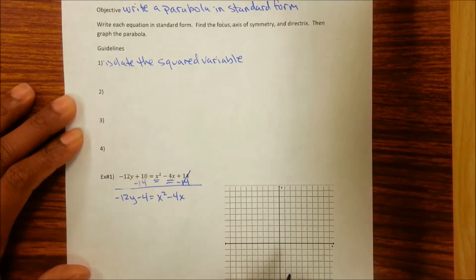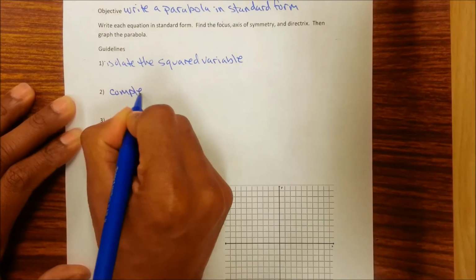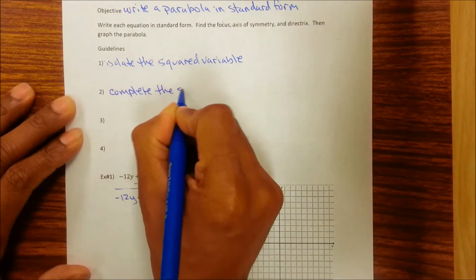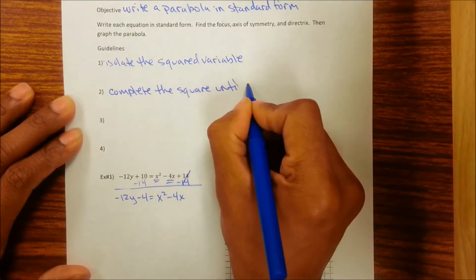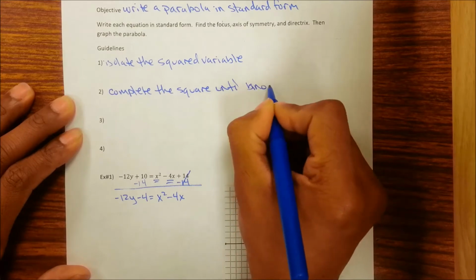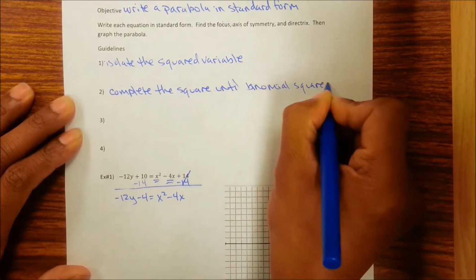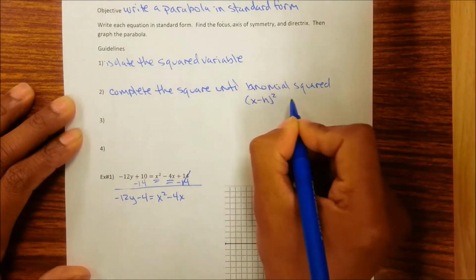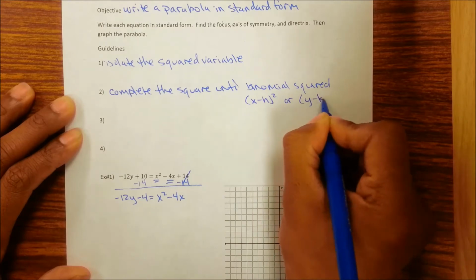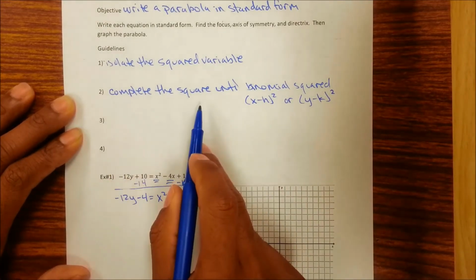Now, guideline number 2. The next thing we're going to need to do, and this guideline is going to be the one that takes the most work, is complete the square until you get a binomial squared. In other words, we're going to need to end up with x minus h quantity squared or y minus k quantity squared. The way we're going to do that is we're going to complete the square.